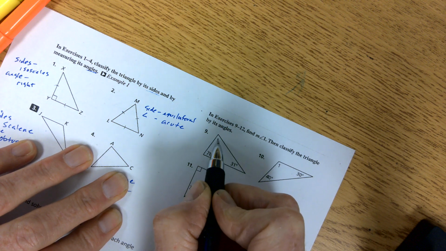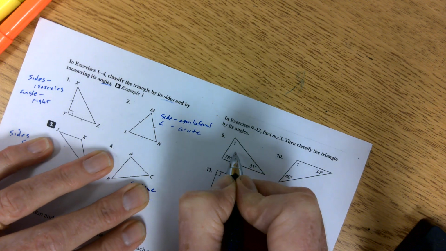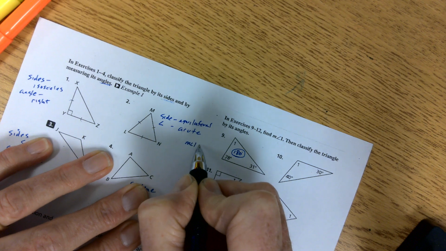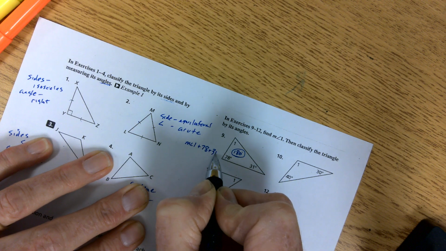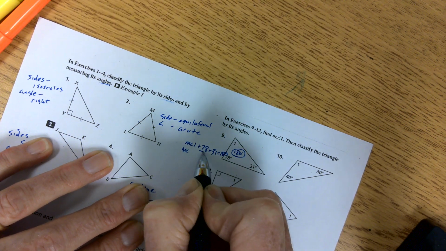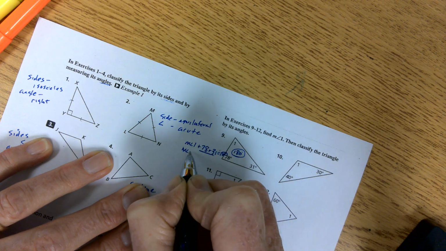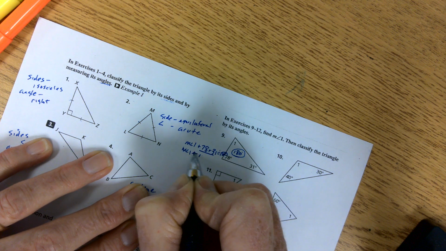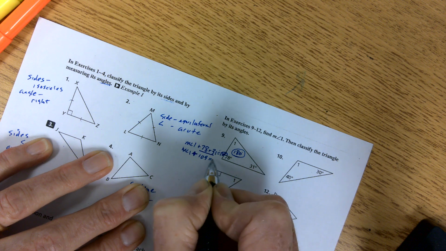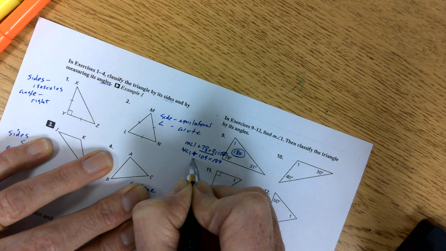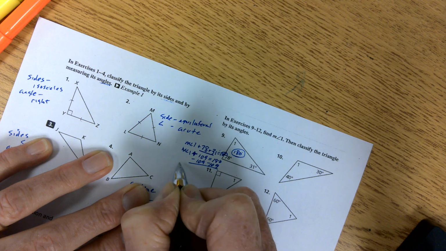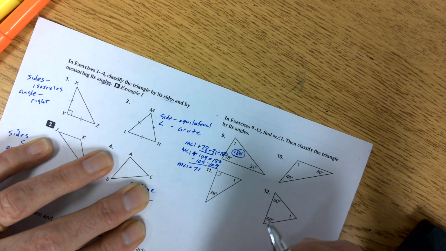This is the name of the angle. So this problem here, I know that they always add up to the golden rule, 180 degrees. So measure of angle 1 plus 78 plus 31 equals 180. Add these together. When they're on the same side of the equal sign, you just add them together. So measure of angle 1 plus, this is 109, equals 180. Now you're subtracting. Opposite of addition is subtraction. And so you're going to get measure of angle 1 equals 71.